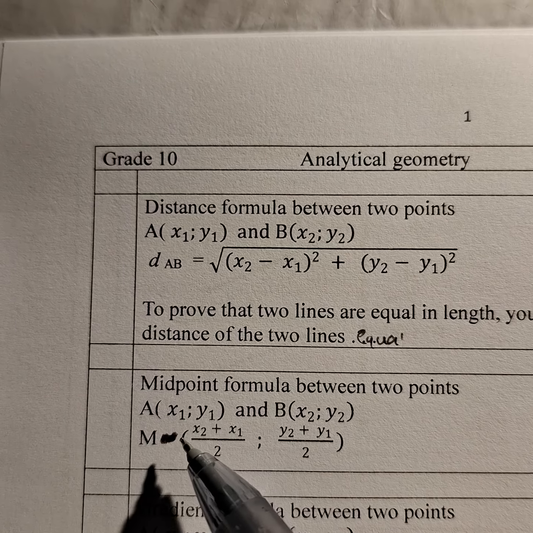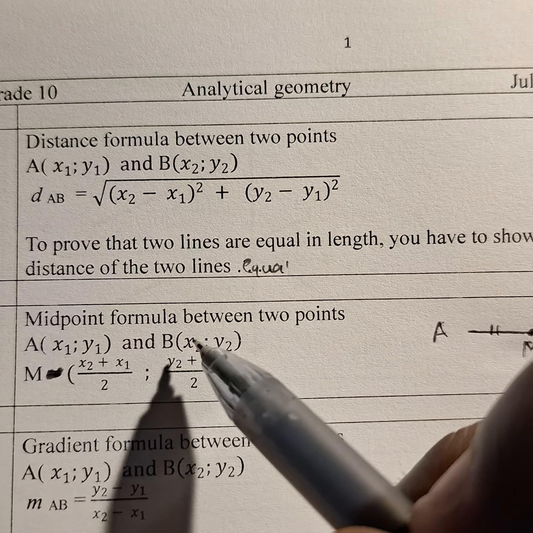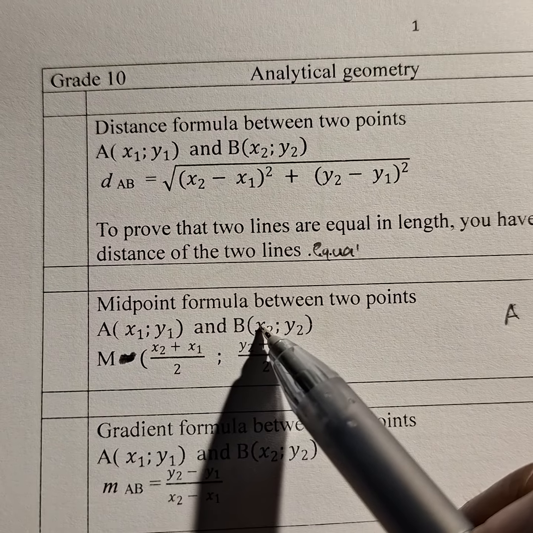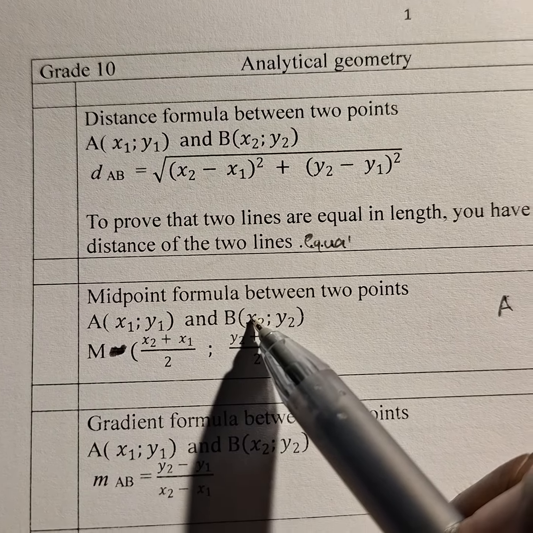To get the x coordinate of the midpoint, the point that's in the middle, we take the x coordinate of the end point B, x2, plus x1, and divide by 2. Then to get the y coordinate of the midpoint, we say y2 plus y1, then divide that by 2.